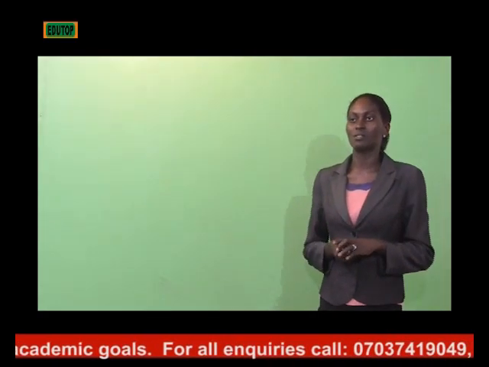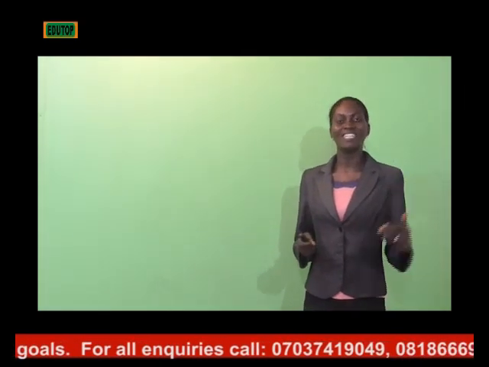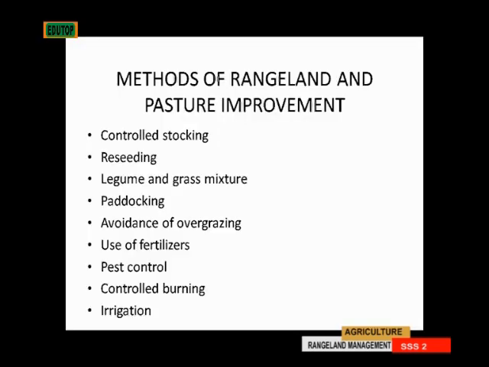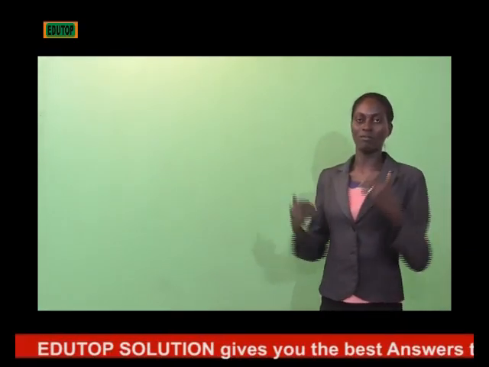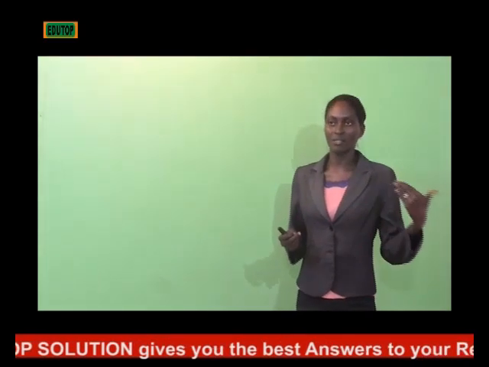What are the methods of rangeland and pasture improvement? How can you improve your rangeland? Number one, control stocking. You should control the number of animals you want to put in a particular area of land, of rangeland. Okay, this 1 meter or 10 meters or 60 kilometers will be covered by a certain number of animals, so you don't overstock them.